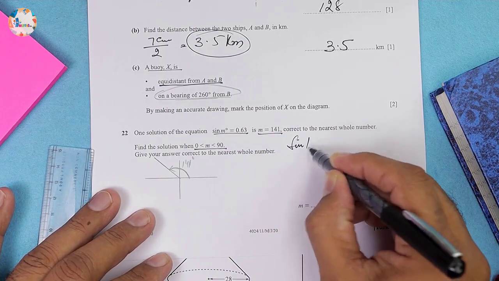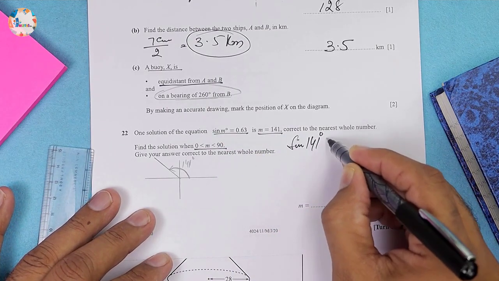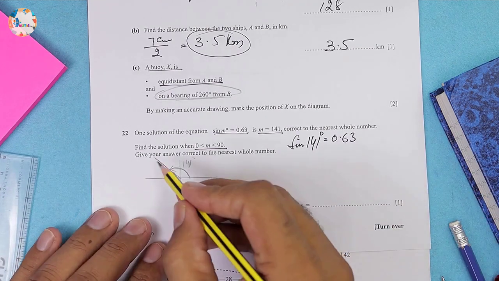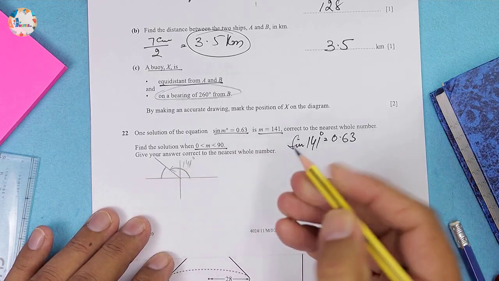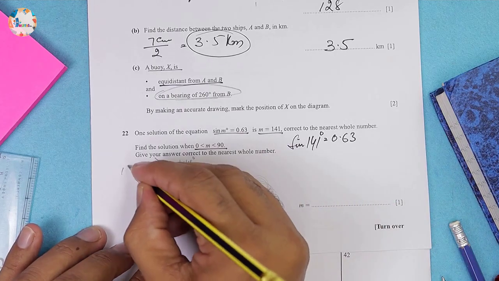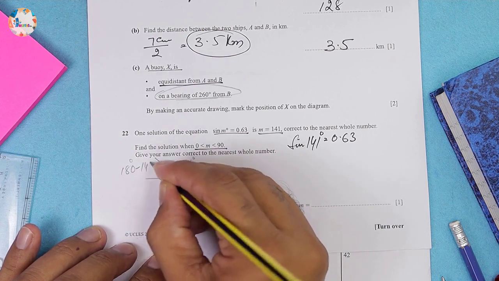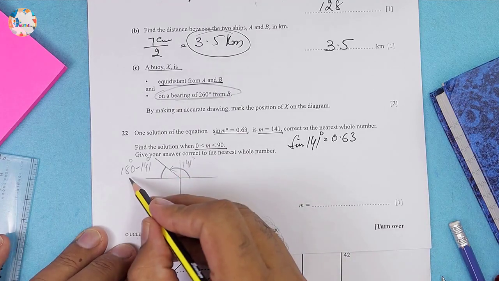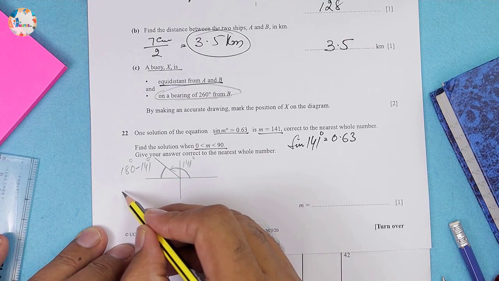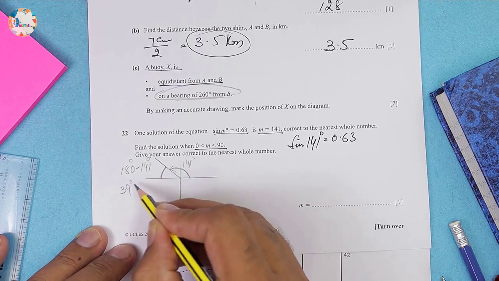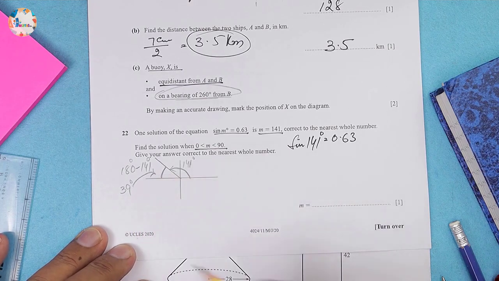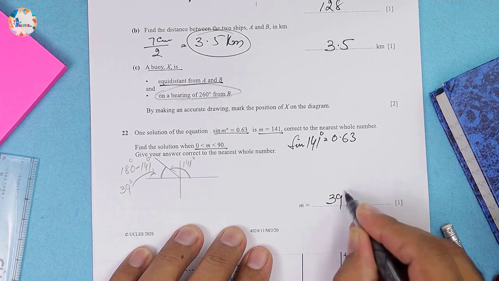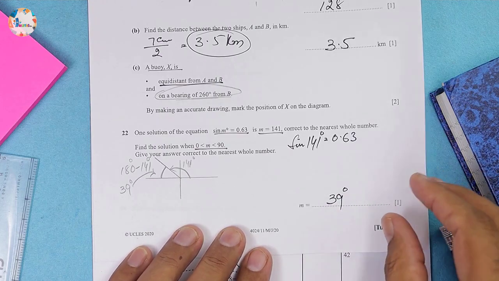So sine of 141 degrees is equal to 0.63, and the second angle which we can write is this one, and that will be 180 minus this. So 180 degrees minus 141 degrees will be this angle, and if we check this, 180 minus 141 will be 39 degrees. Our answer will be 39 degrees over here. Hopefully you understood this question as well.